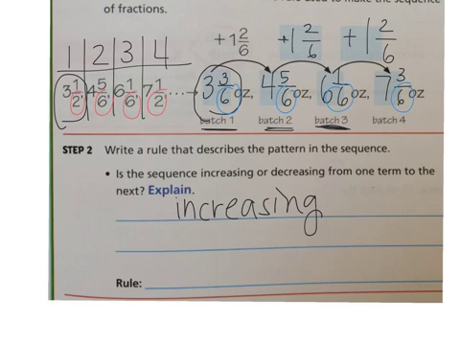Ariel? 1 2/6 or 1 1/3. So the rule is 1 2/6? I need to increase by 1 and 2 sixths, which means I need to do what? Add, subtract, multiply, or divide? Add. So my rule then is to add 1 and 2 sixths. Is that my final answer? Why is that not my final answer?